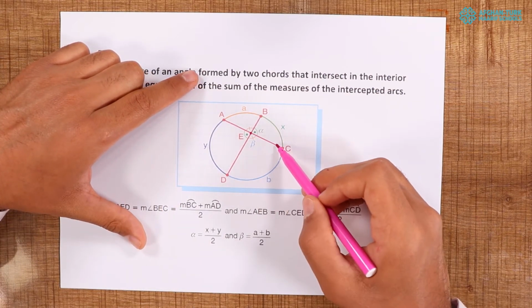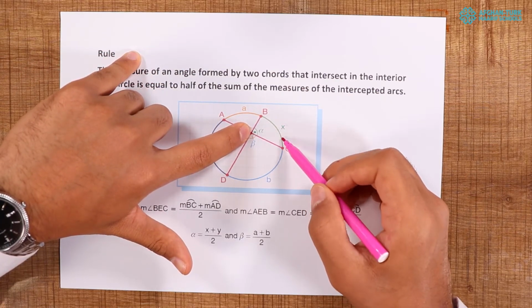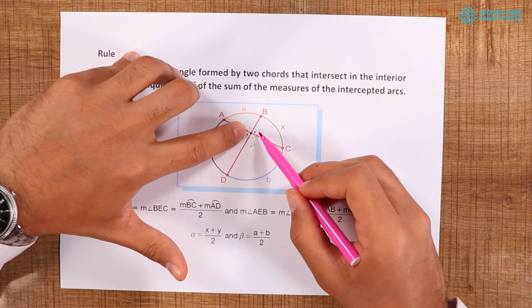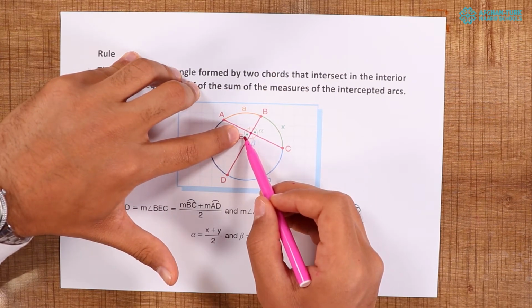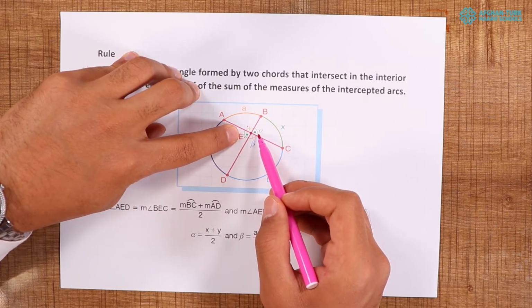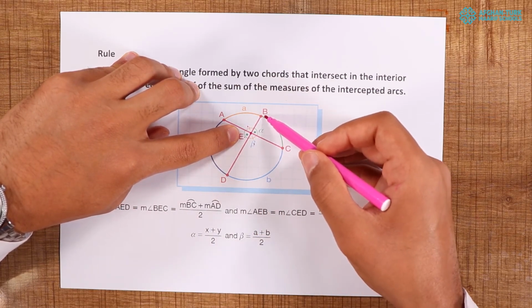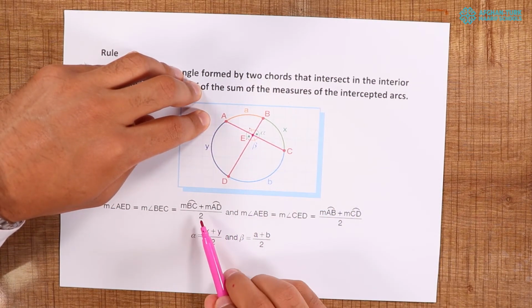Look, we have two lines here that form the arc. The measure of this angle is equal to the measure of this angle, and also the same. In order to find A, we have to add these two arcs, and after that divide by 2.